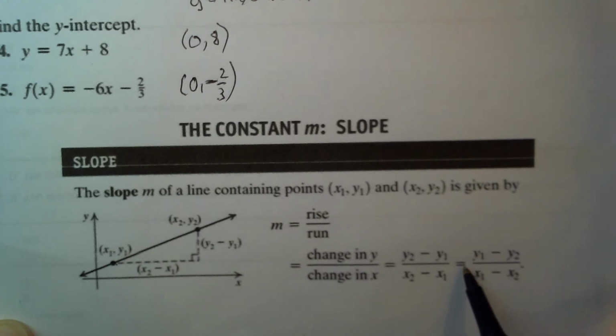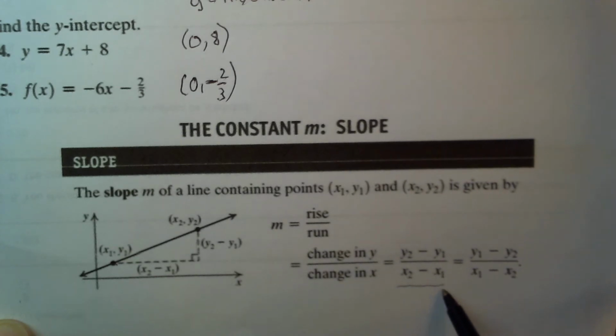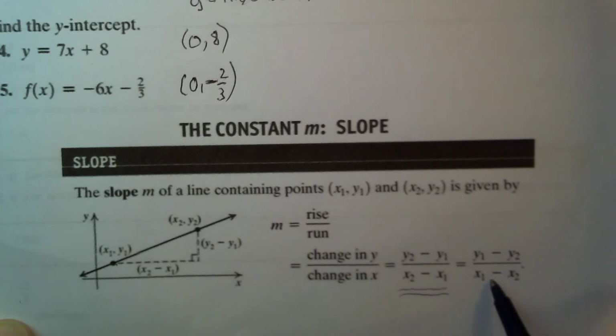Later we're going to talk about why this expression is the same as this one. The important thing is to stick with one designation, and this is the one that's most frequently used. These two expressions are equivalent, but I would recommend you just stay with this method of computing the slope.